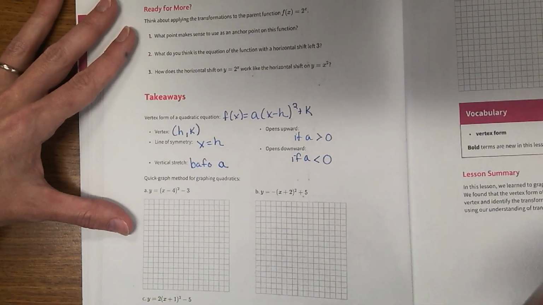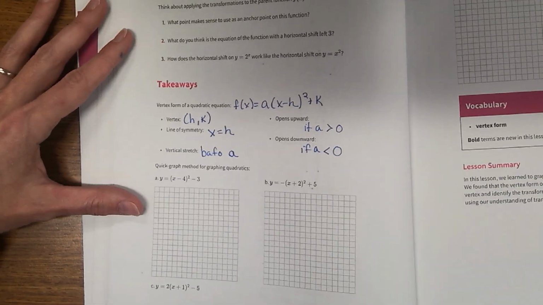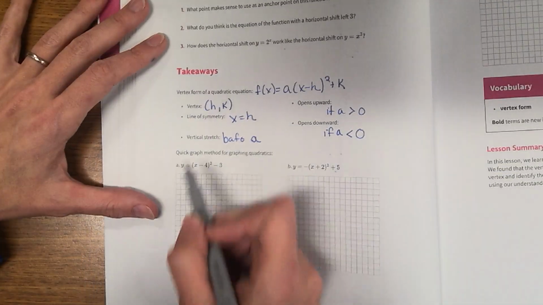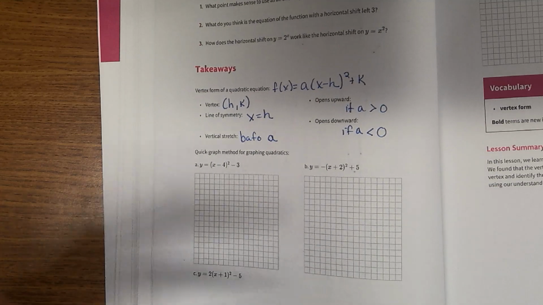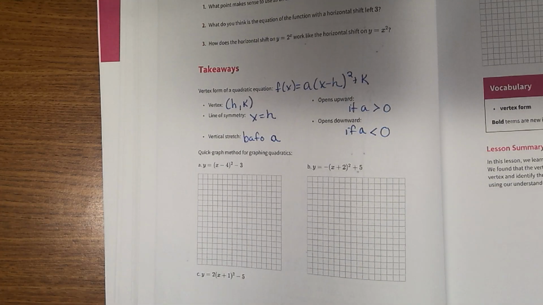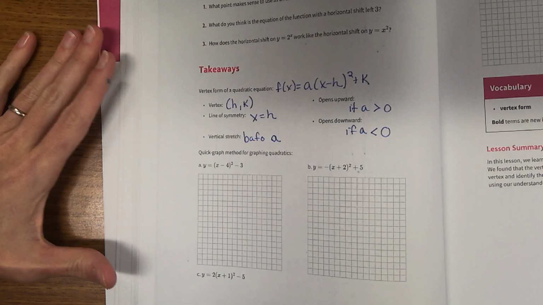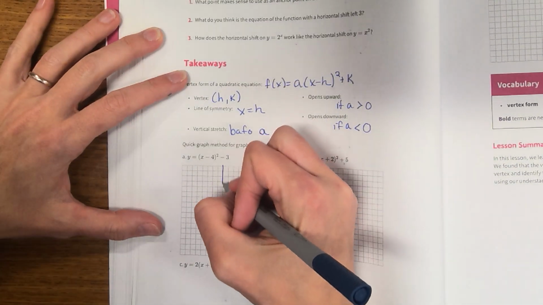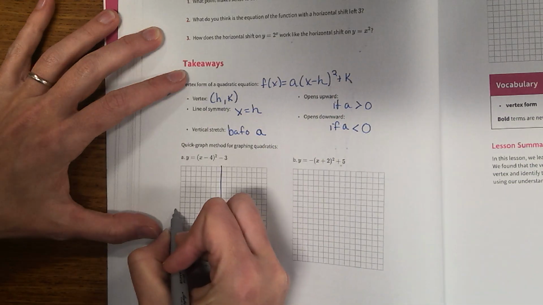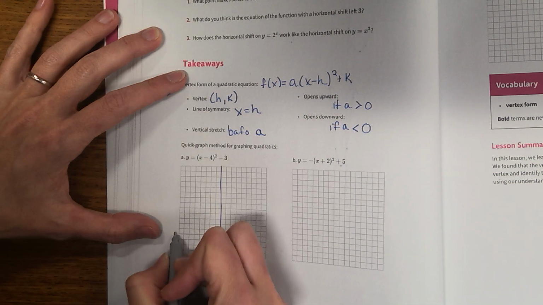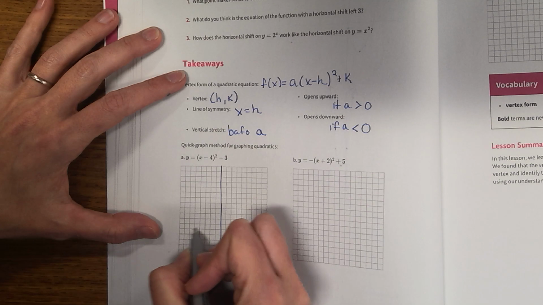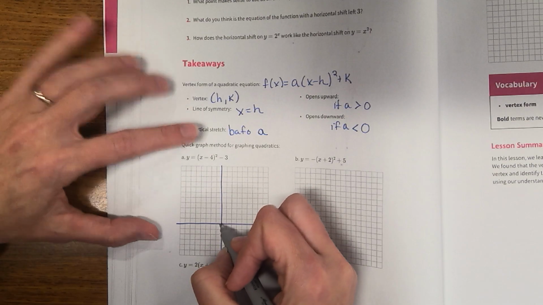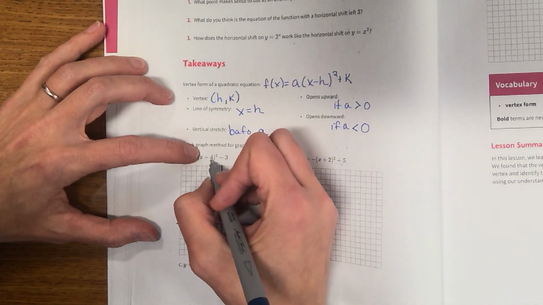Okay, we've got 3 left that we are going to be working on just to make sure, and then we're going to do our retrieval briefly to make sure we're good to go. So, the quick graph method for graphing quadratics. What's the quick graph method? Well, it's kind of what we've been practicing just a moment ago. We're going to start first off the bat with getting our vertex in place. And then we're going to pay attention to what is happening with this. This one is going to be 4, -3, so I make sure we leave enough room for that. So instead of being at 0, 0, we're going to be at 4, -3.